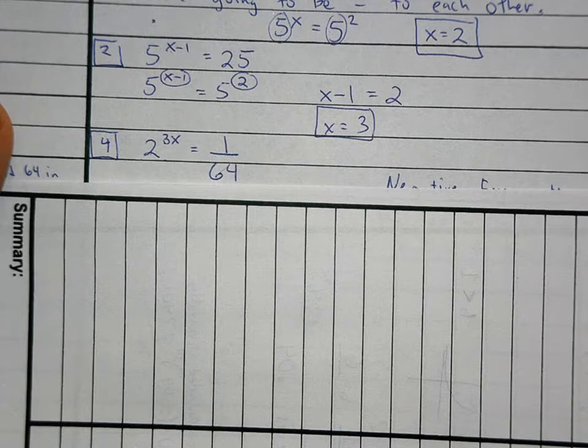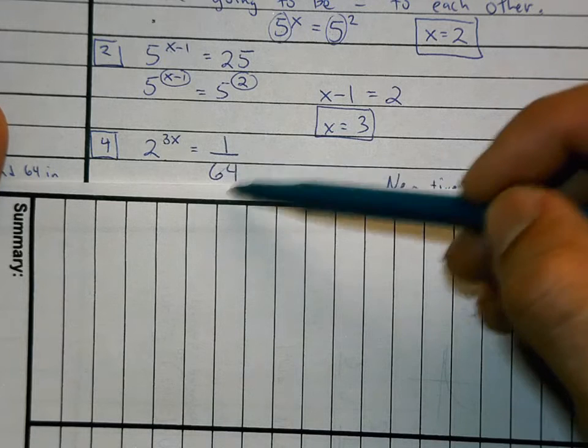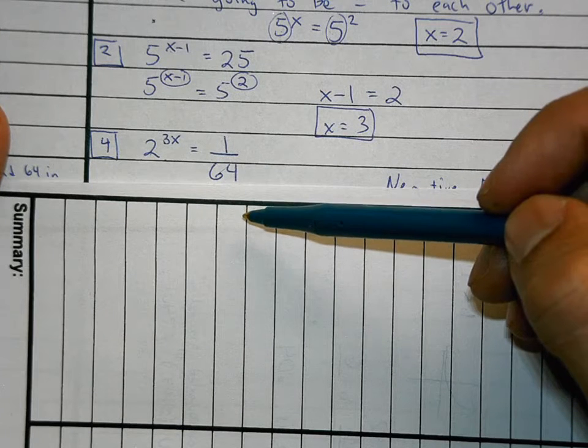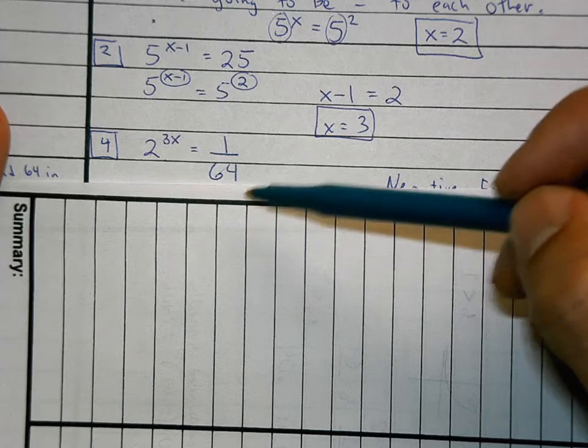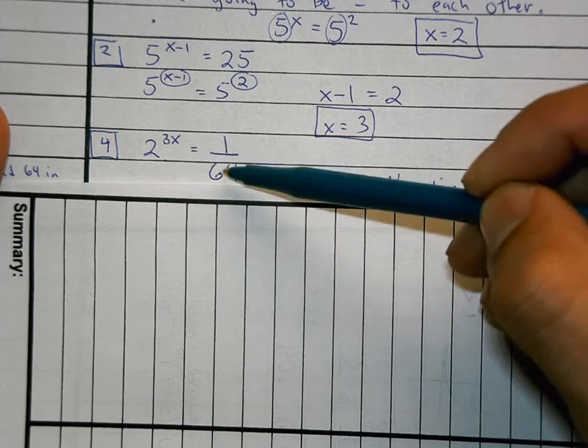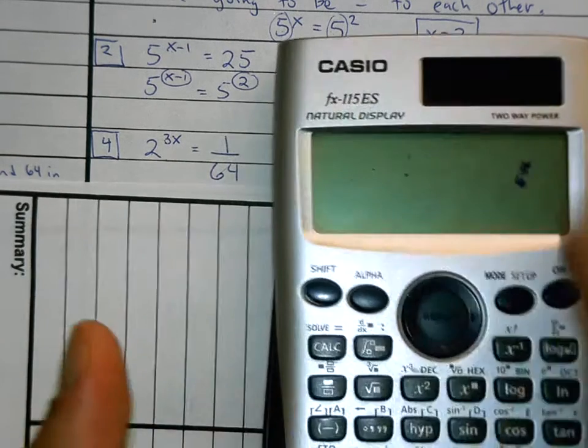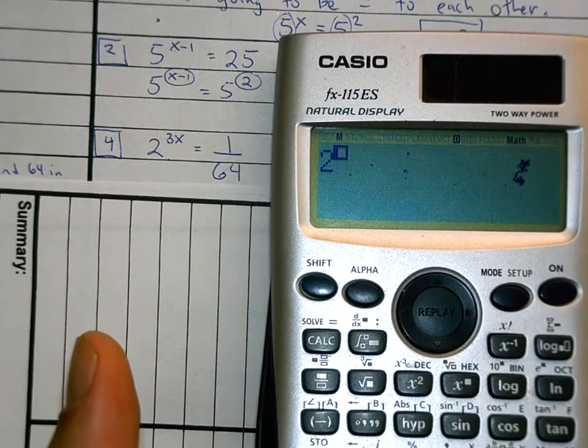What I want you to do every single time is start thinking about, well, this is 64. I don't divide. What you're going to want to try to do is get the 64 into base 2. And so you will literally need to figure out, is it 2 to the 4th power?